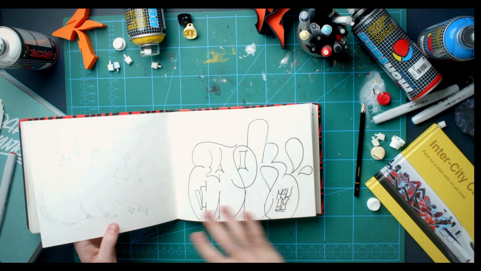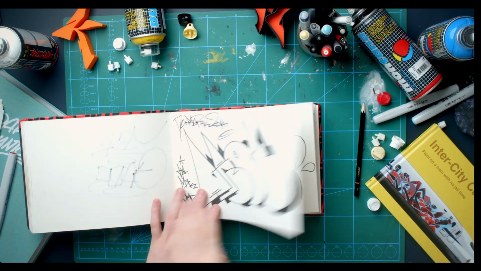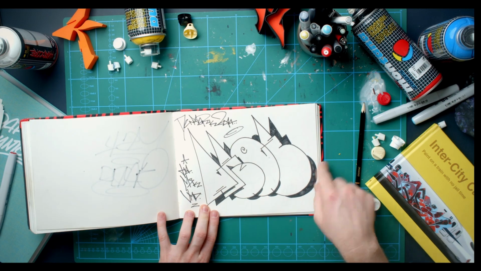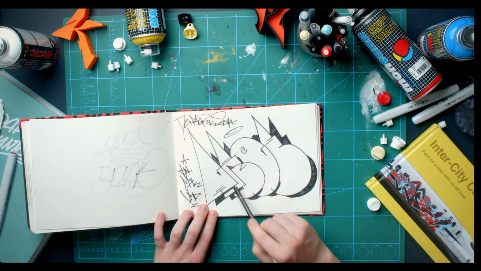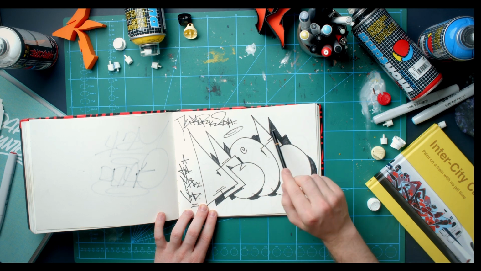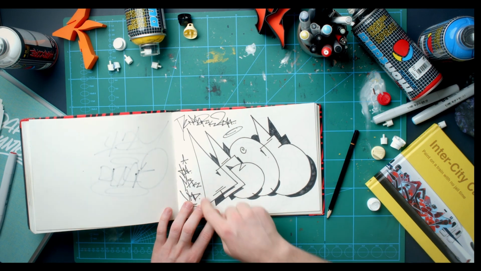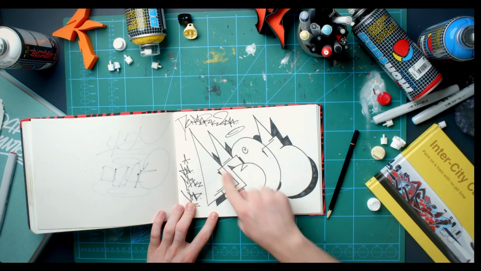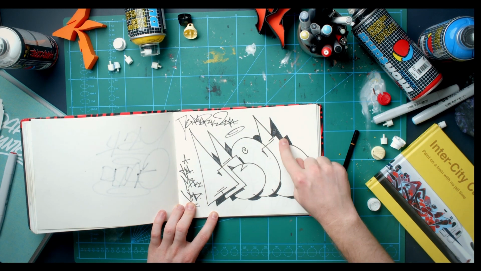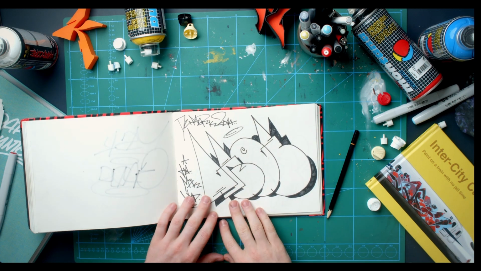In comparison, or like a contradiction to this one, could be his fellow crewmate, Arrow. So Arrow is A here, R here, O, and then E. As you can see, he's building his throw-up out of triangles. So there's a lot of triangles in this throw-up, like this. Then it's circles, triangles and circles.